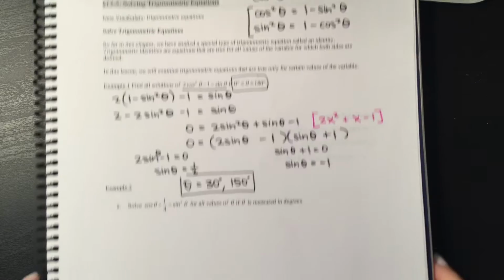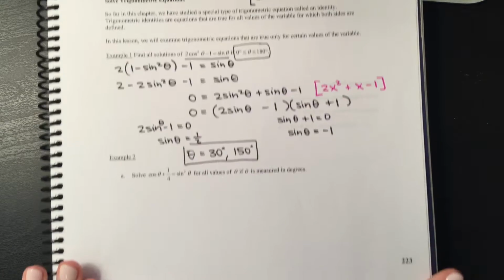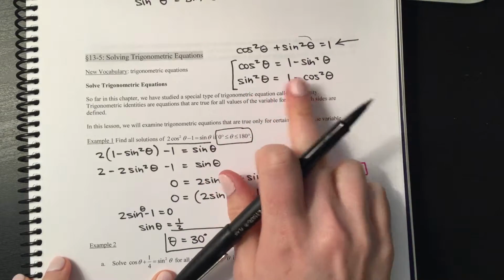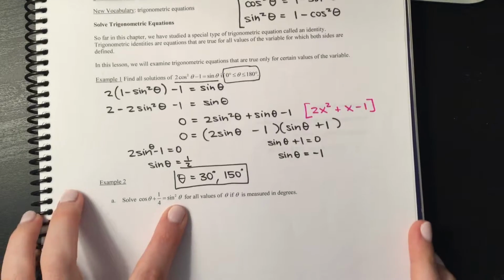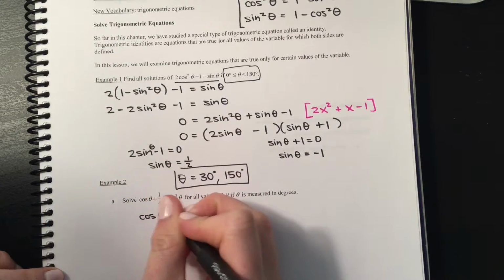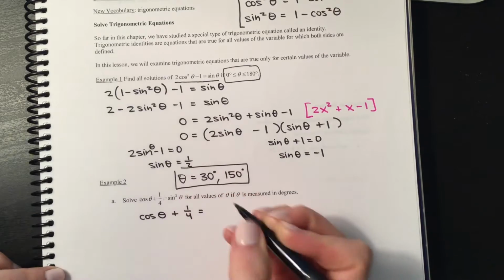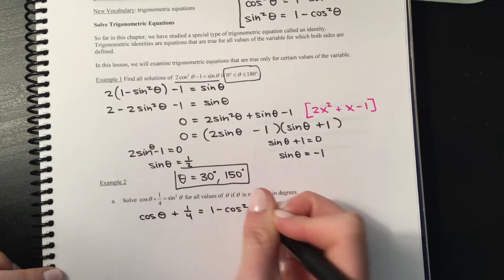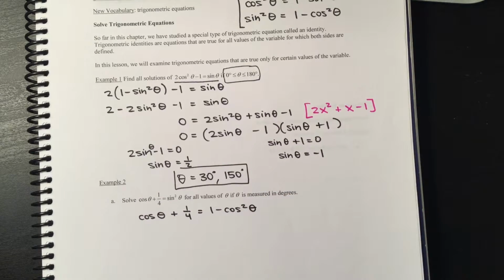Okay, let's look at another one. And I promise these will get easier with practice. So here, this is in terms of cosine, this is in terms of sine. We're going to rewrite using this expression right here, 1 minus cosine squared theta. So let's start there. Instead of sine squared, I'm going to write it as 1 minus cosine squared. Okay, so we're going to start with that.